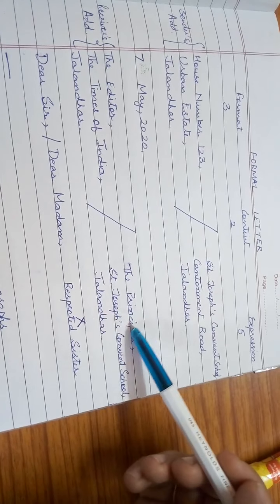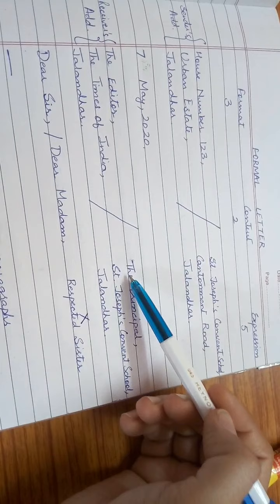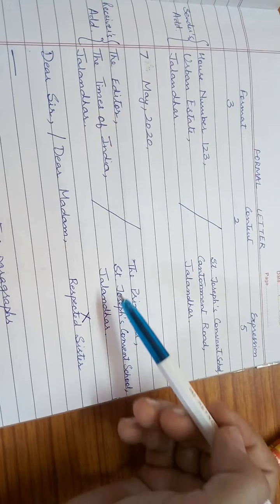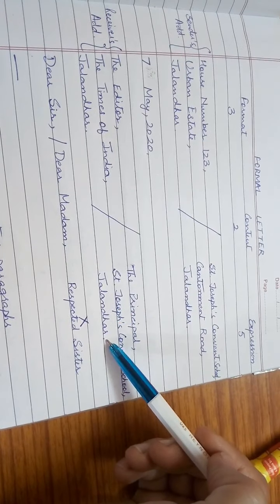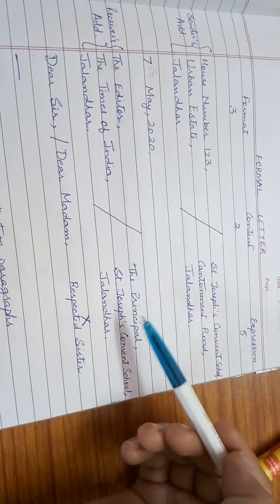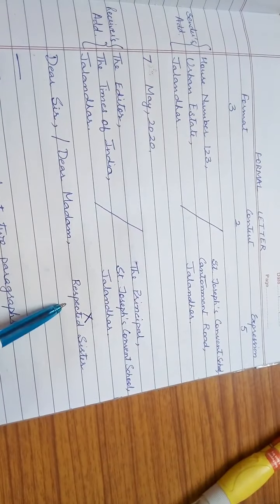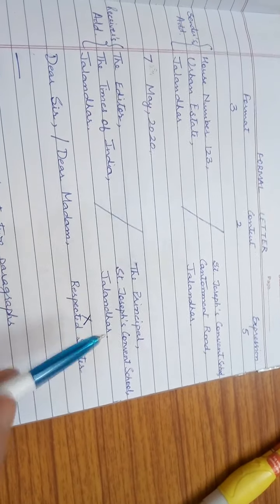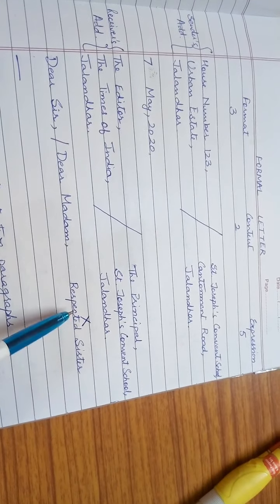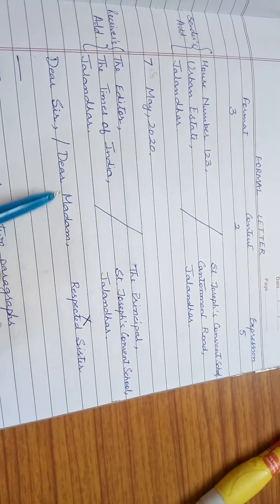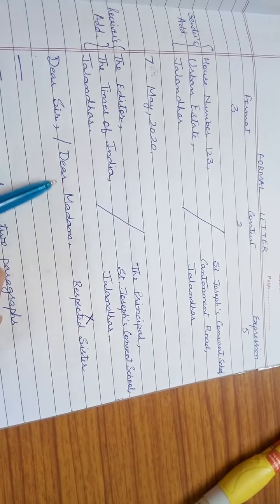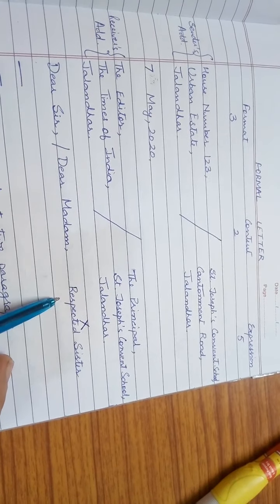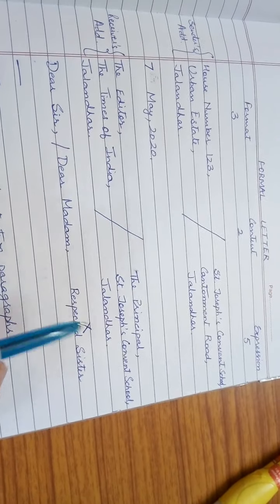Who is the receiver? The principal of the school. So you will write the principal, comma, name of the school, St. Joseph's Convent School, comma, then Jalandhar, full stop. Okay, and when you are addressing the school principal, do not write respected sister. In fact, the word respected you should not use for any person. Okay, instead of writing respected sister, you write dear madam, which is allowed and permissible for all the letters. Okay, children? Fine?